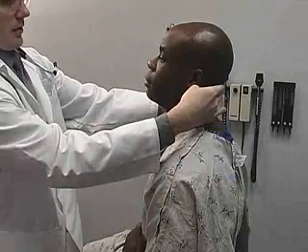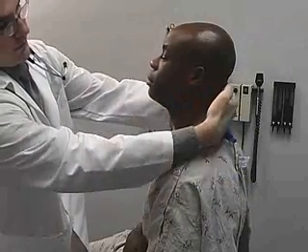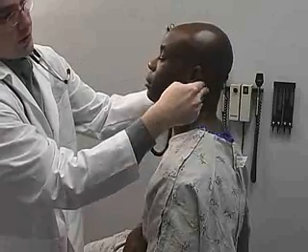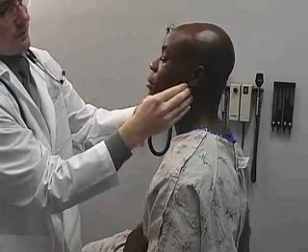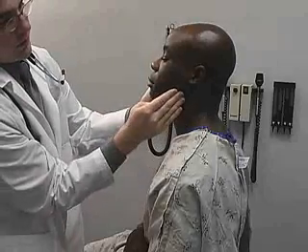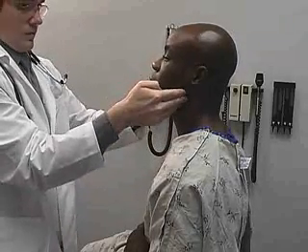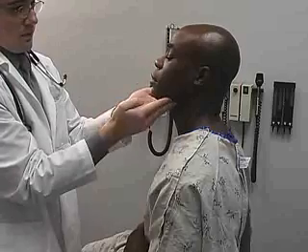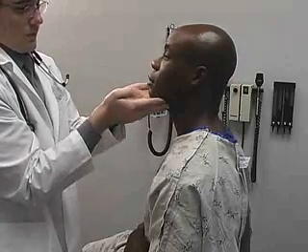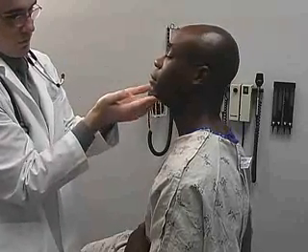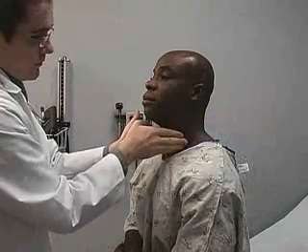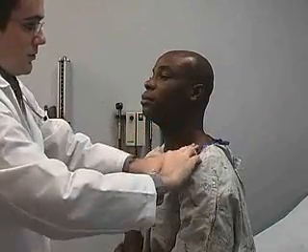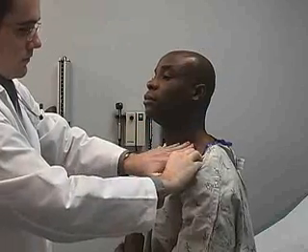Next, palpate the superficial lymph nodes in the locations shown: occipital, postauricular, preauricular, tonsillar, submandibular, submental, anterior cervical, and supraclavicular.